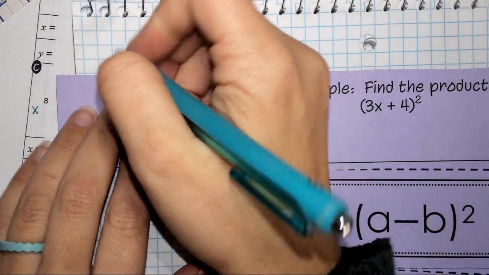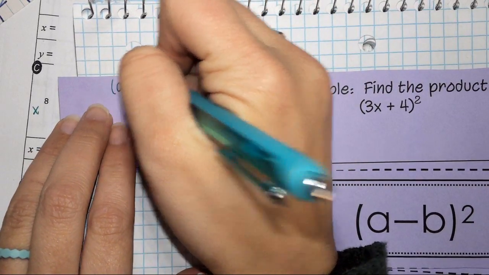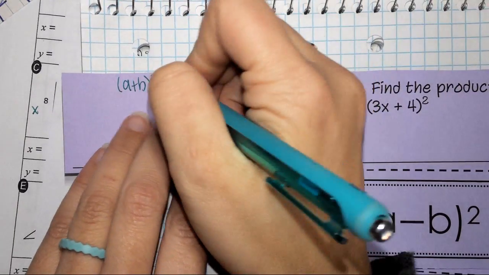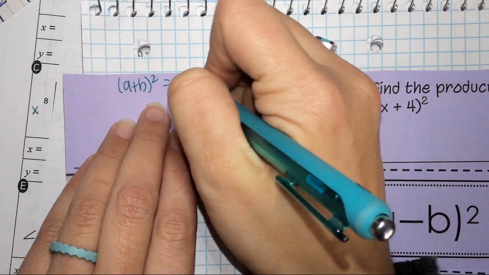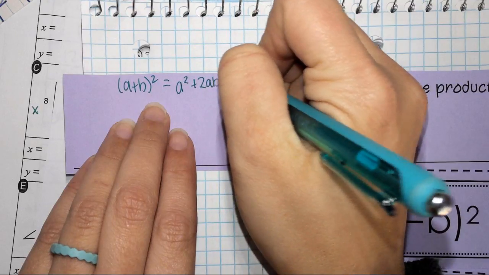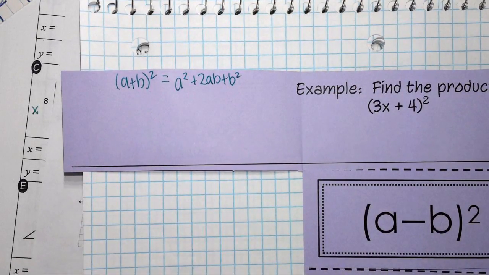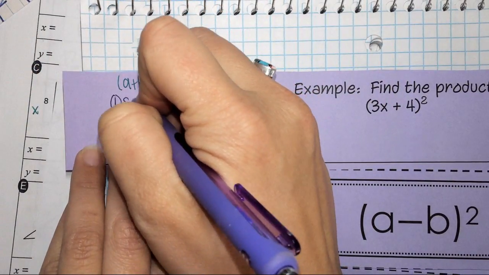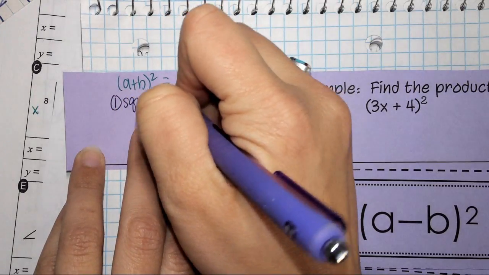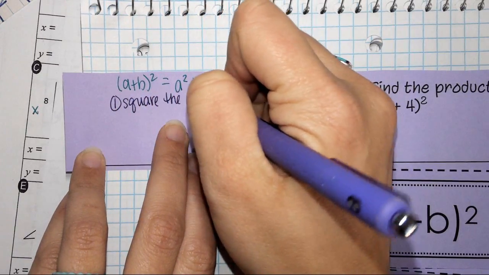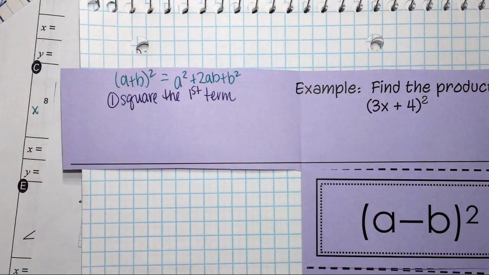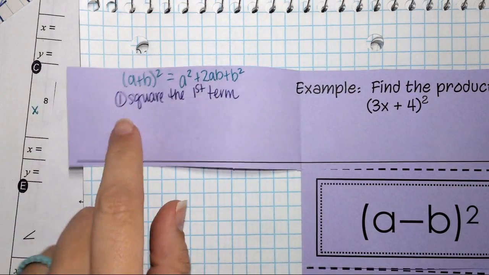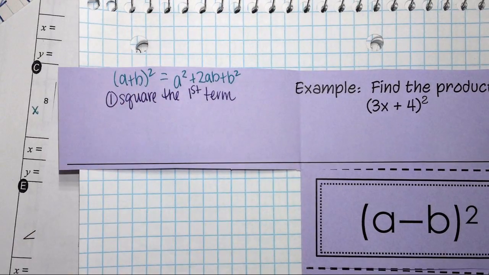Alright, so if you have a plus b quantity squared, it is going to become a squared plus 2ab plus b squared every single time. The first step is you square the first term. A is our first term. We square it and we get a squared.